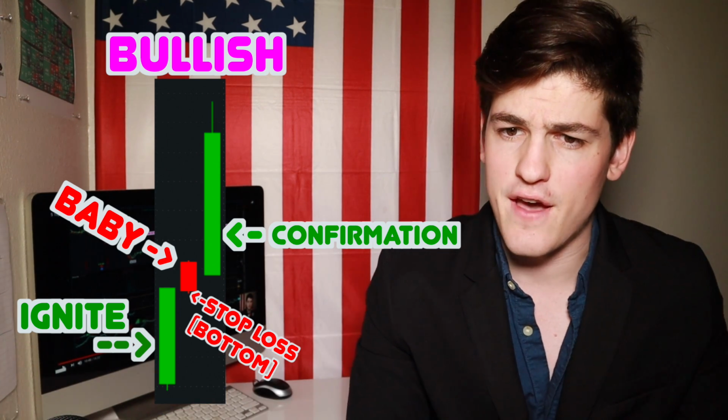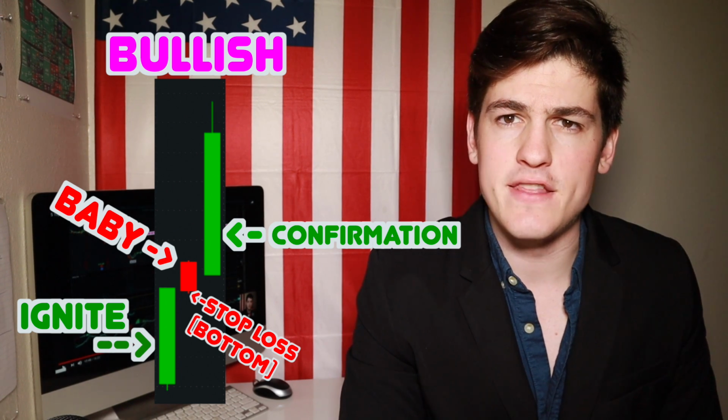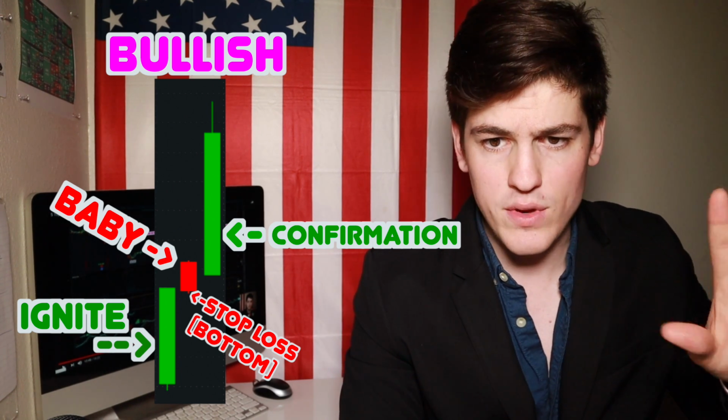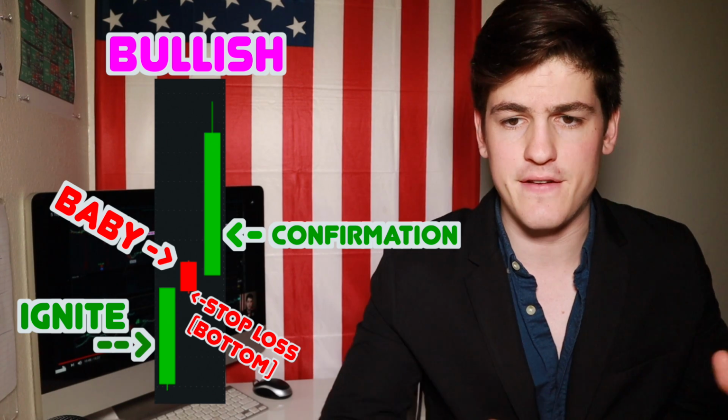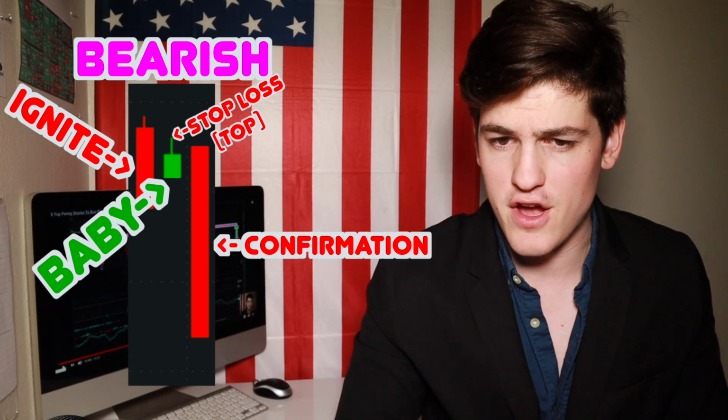And the idea is that after buying in at this confirmation of the 3-bar pattern, we could simply ride the price action up, and if it turns against us, we can get stopped out at our stop loss identified by the bottom of that resting baby bar, that middle narrow bar. And for the bearish trend, it's the exact opposite. We have an igniting bar in the opposite direction, we have a baby narrow range bar, then we have a confirmation of the pattern with another downtrending bar.